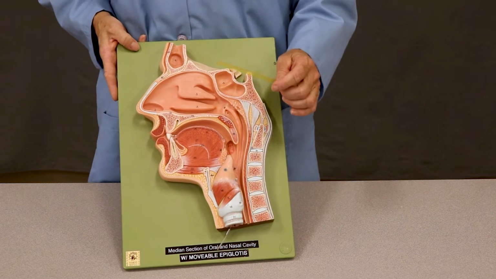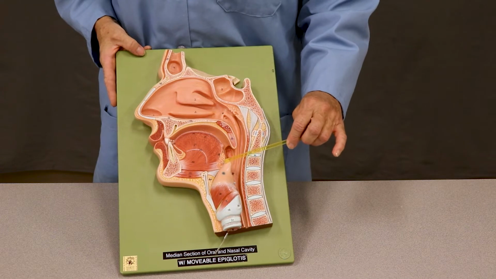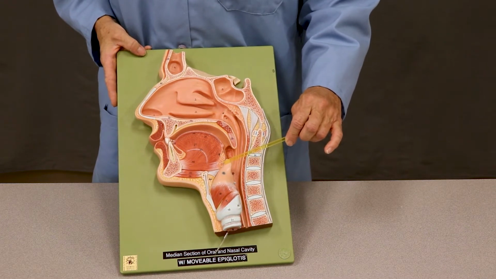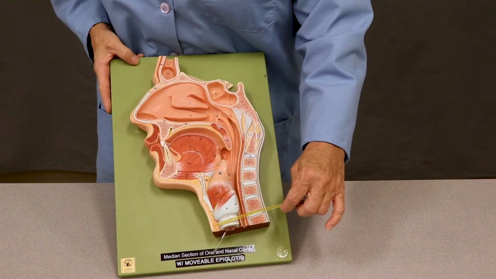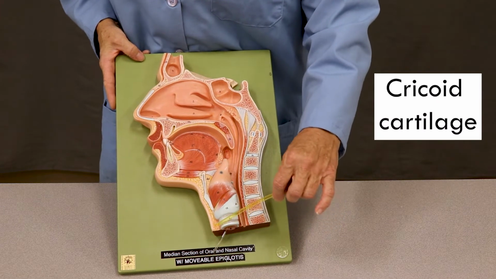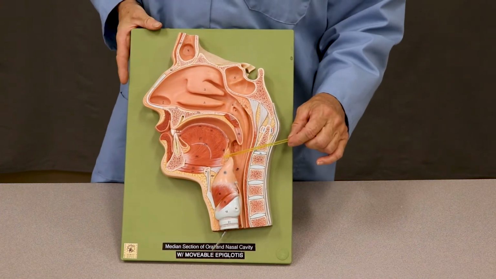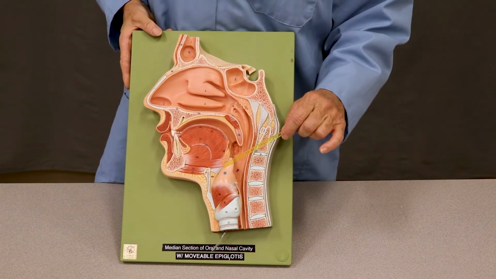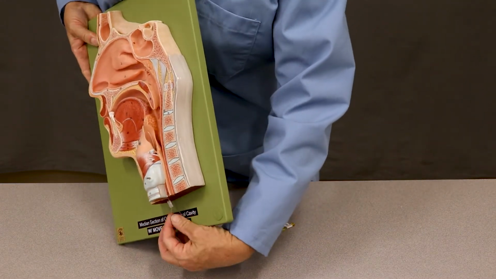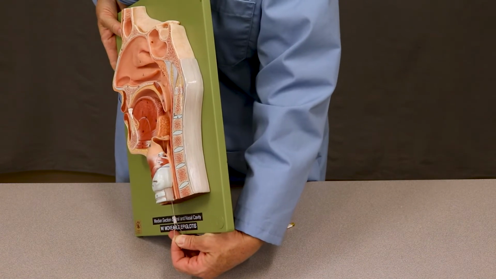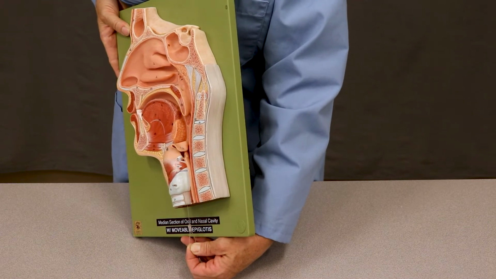And the larynx goes from this structure here, this elastic cartilage here, called the epiglottis, down to just inferior to the cricoid cartilage. So this whole structure here is the larynx. And the superior portion of it is the epiglottis. And the purpose of the epiglottis is, as you swallow food, it moves downward like this, covering up the opening of the larynx.